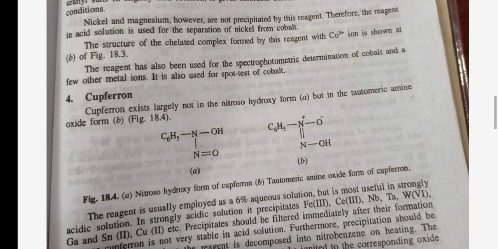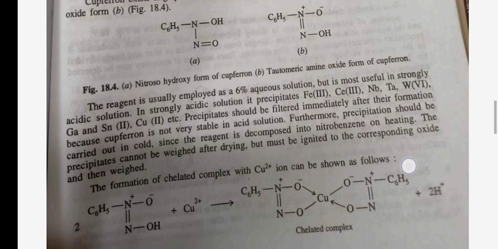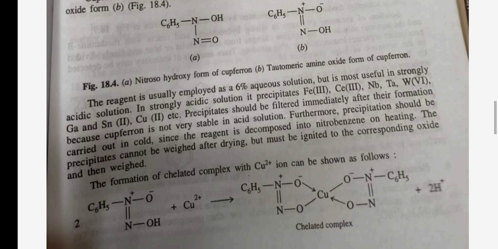Fourth one is Cuperon. Cuperon exists largely not in the nitroso-hydroxy form but in the tautomeric amine oxide form. The reagent is usually employed as a 6% aqueous solution but is most usually used in strongly acidic solution. In strongly acidic solution, it precipitates Fe3+, Ce3+, Nb, Ta, Ga and Sn2+, Cu2+, etc.